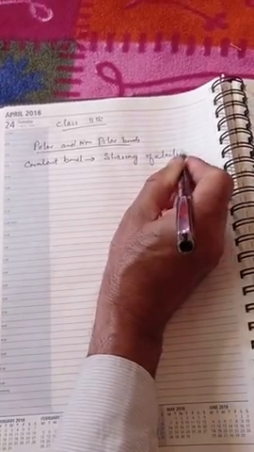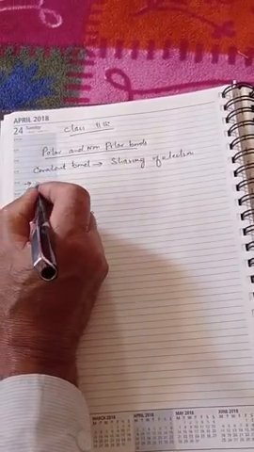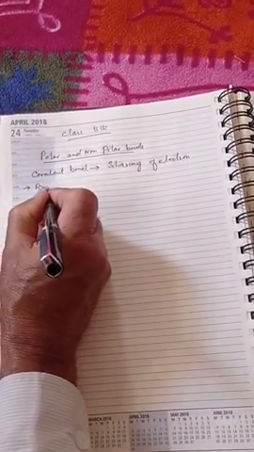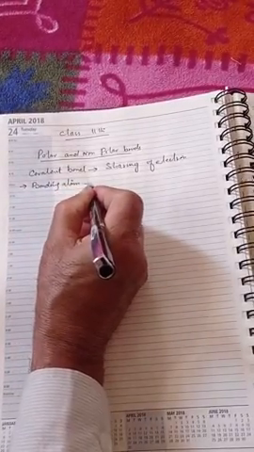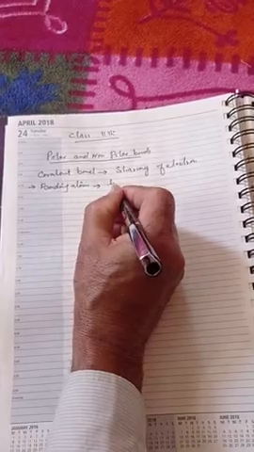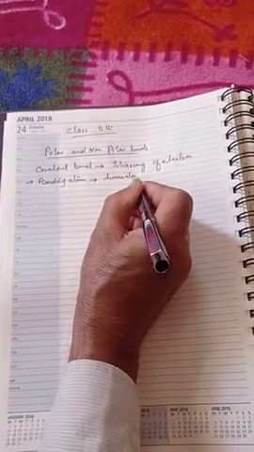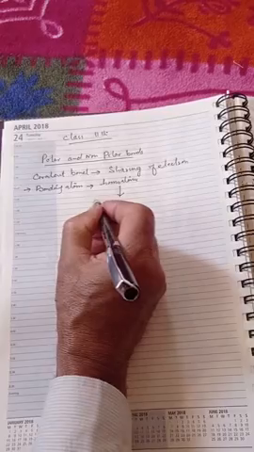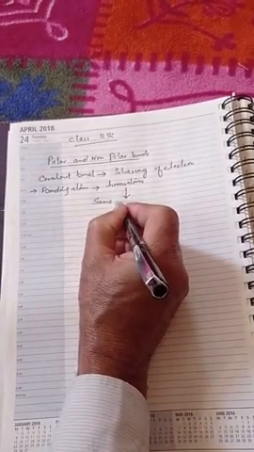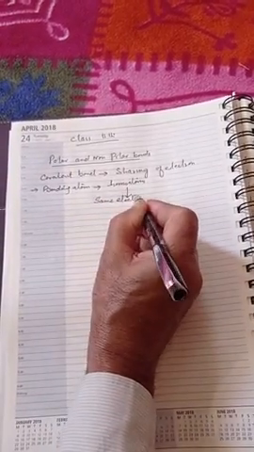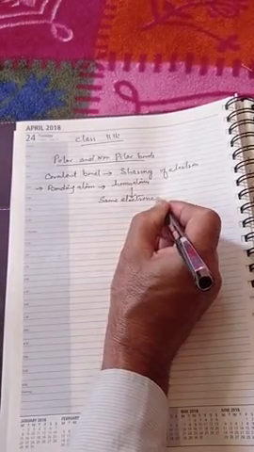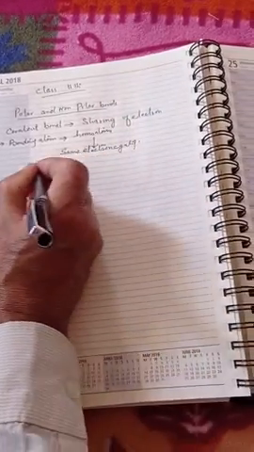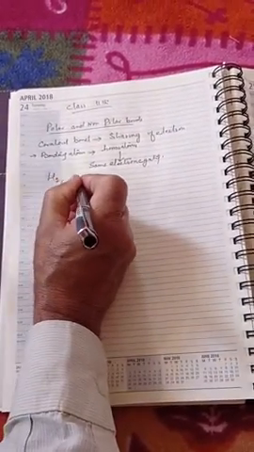Now, if the two bonding atoms are homoatoms, that means these atoms have the same electronegativity. If the covalent bond is formed between two homoatoms, that means atoms having the same electronegativity, for example, in the case of a hydrogen molecule or a chlorine molecule, these are homoatoms.